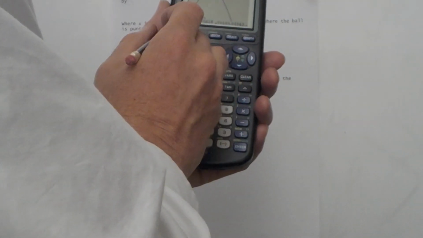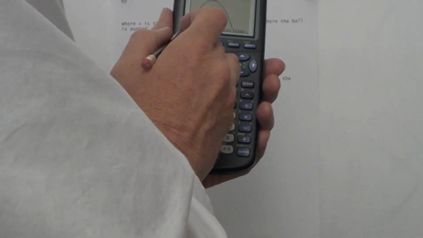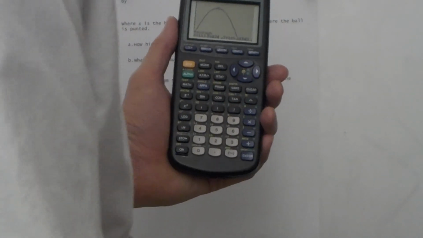And then, how far from where the punter stands does the football first hit the ground? So over here, when we hit the ground, when Y is 0, I'm going to use second calc, number 2, the zero. I'm looking for that 0, and on the left side of the 0, so while we're still above ground, and I'm looking at the Y values here, I'm at 48 feet now, 20, 14, 9 feet. I'm going to hit enter, and then I'm going to look at the Y values.